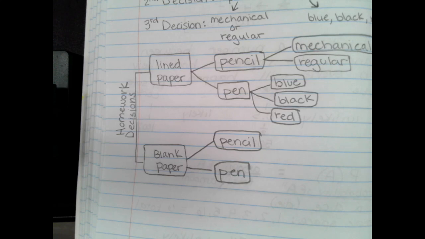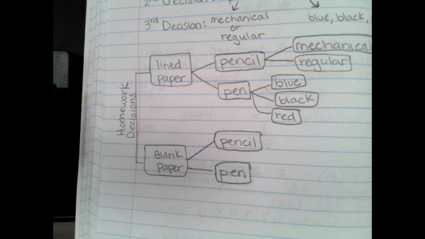I wrote the wrong things. I forgot I wrote pen before pencil. Okay, I'll just make that into a B-L, for black or blue. Oh yeah, okay, I see. You got it. And then just be careful on the next one.